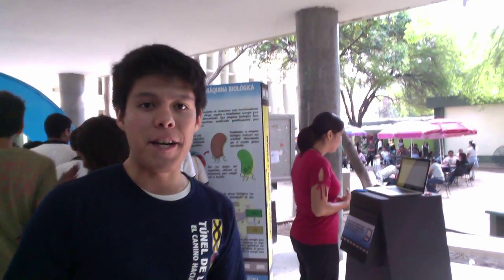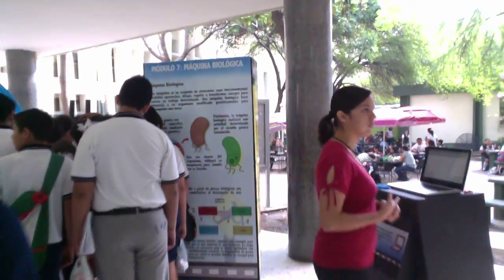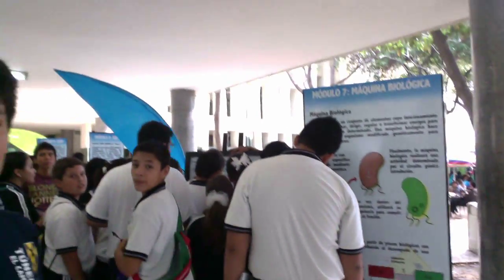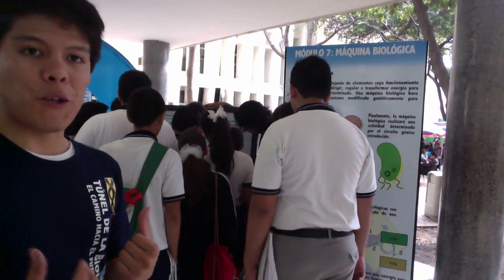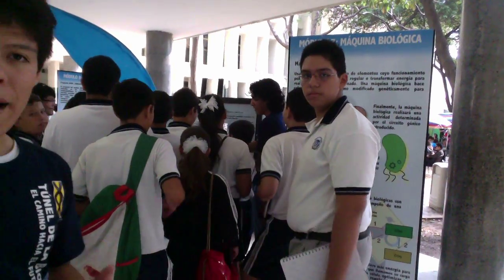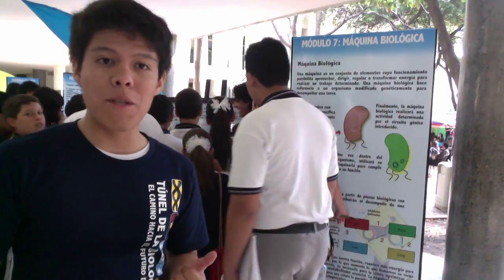After they learn what biobricks are, then they move to the seventh module, where they learn what a biological machine is, and how they can build something that works out of standardized parts like biobricks. So there's also Gilberto, our guide here. He's already explaining the interactive activity, what a biological machine is.